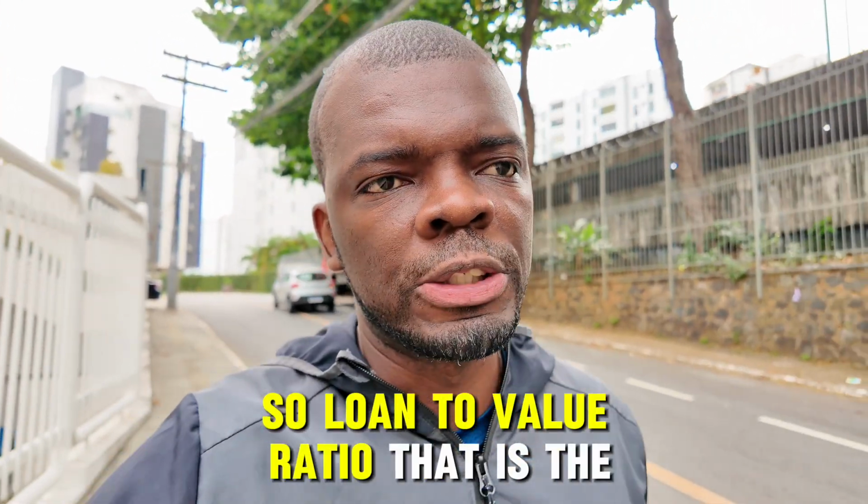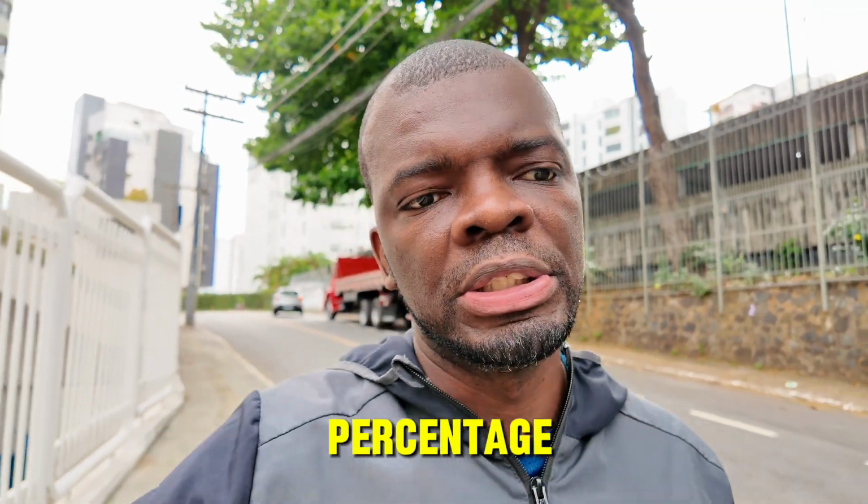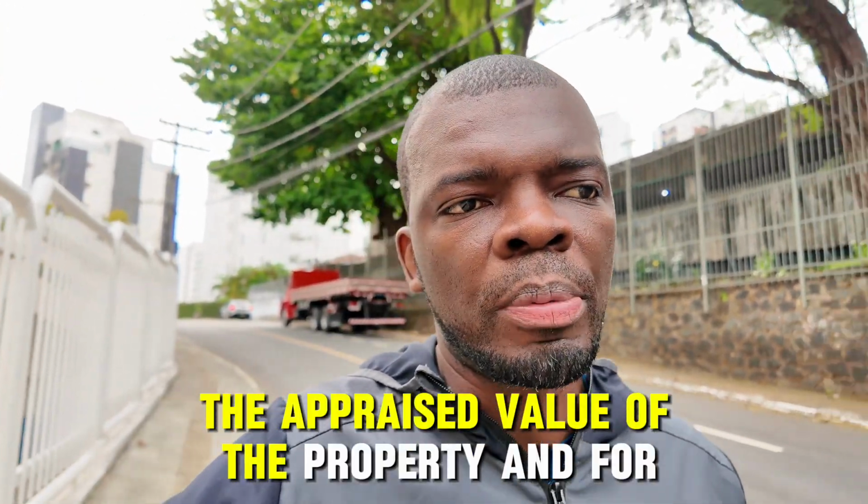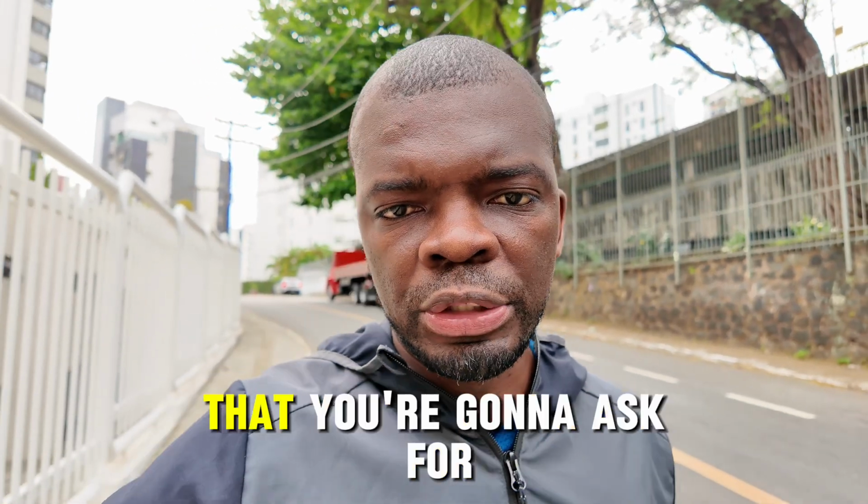So the loan to value ratio is a percentage number between the appraised value of the property and the amount of the loan that you're going to ask for.